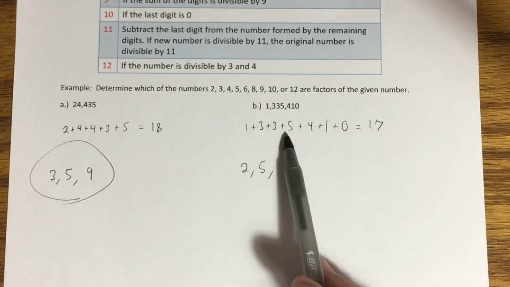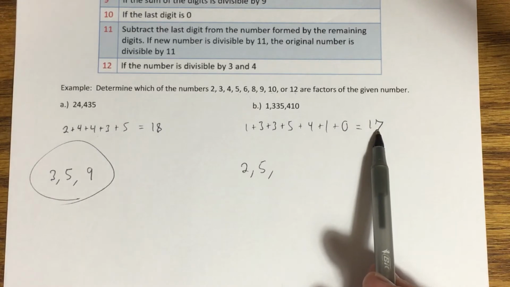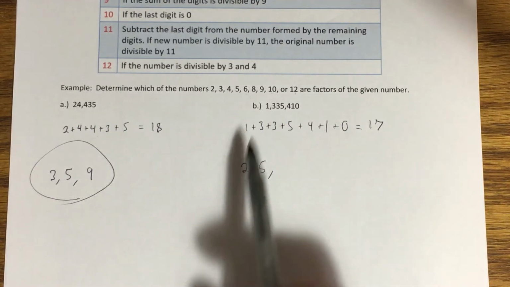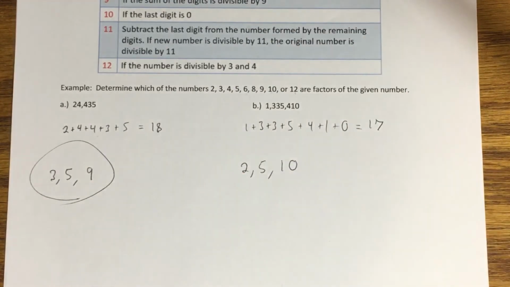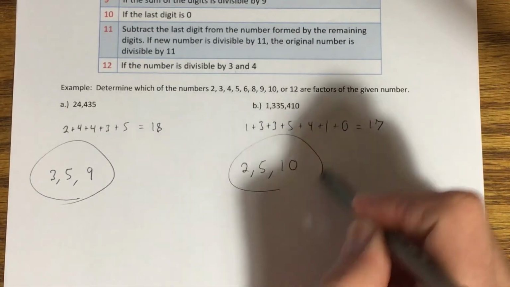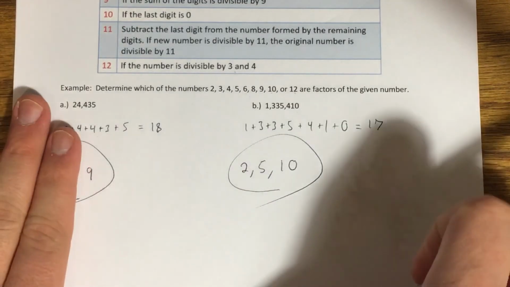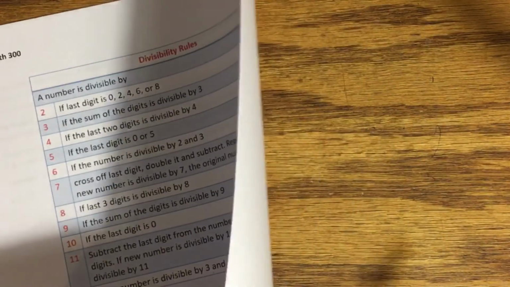9, I added up the digits already. I did not get a number divisible by 9, so 9 is not a factor. 10 is a factor because it ends in a 0, so I get a 10 there. 12 is not a factor because we don't have 3 or 4. I would need both of those. So that's my entire list of factors. All right, looking good.